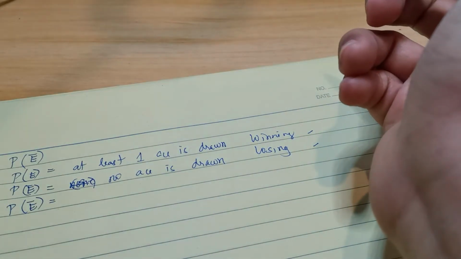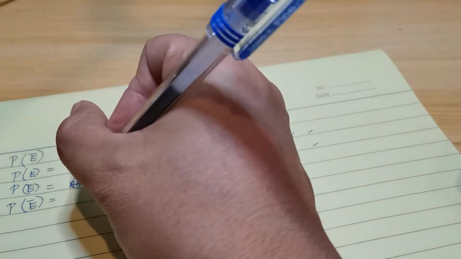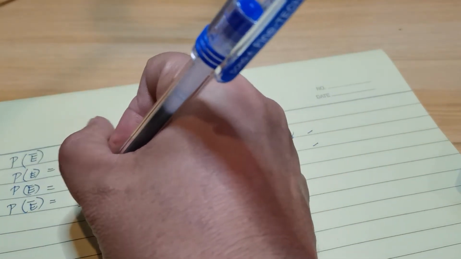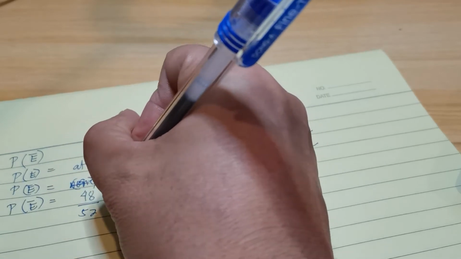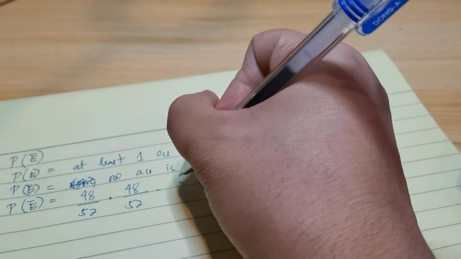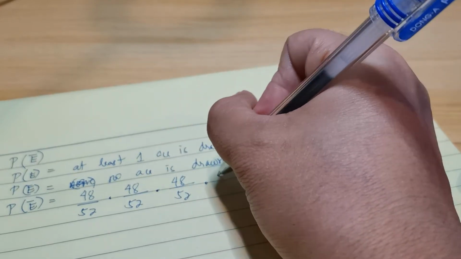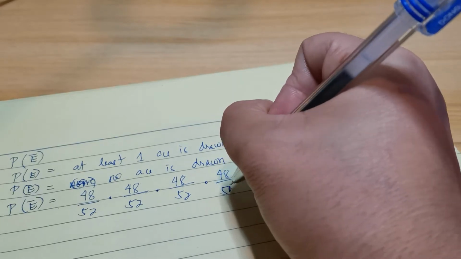Okay, apat na draw. Kapag tinanggal mo lahat yung aces mo, ilan ang matitira sa cards mo? 48, di ba? Okay, 48 over 52 times 48 over 52 times 48 over 52 times 48 over 52.